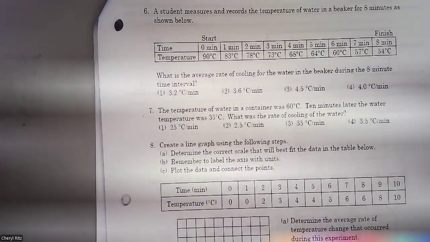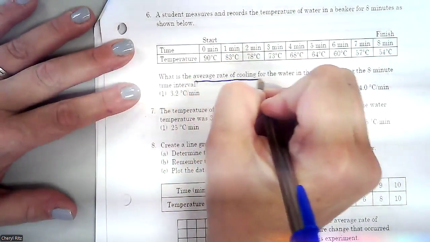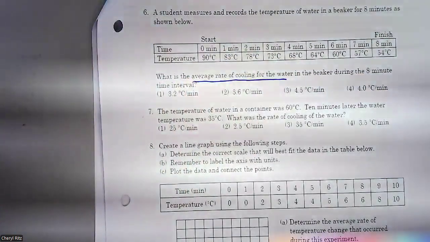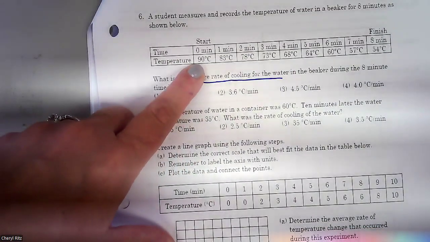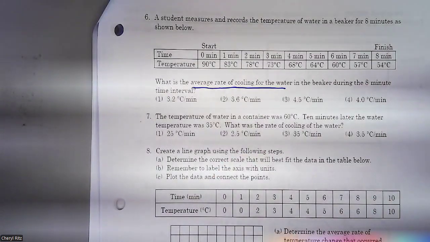All right, this one tricked up a bunch of people because it was just a data table. And they asked again, what is the average rate of cooling for the water in the beaker? We see it started off at 0 minutes at 90 degrees. And after 8 minutes, it cooled to 54. How do we figure out that change, the rate of change, I should say? What over what? How do we find the top number?